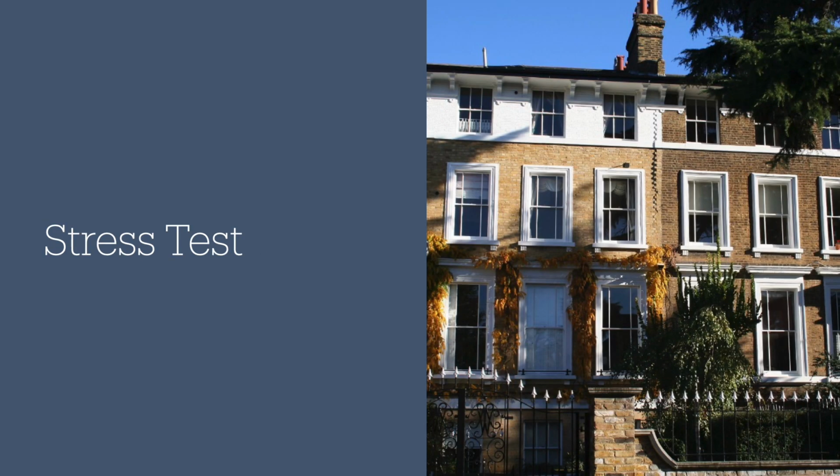Now consider what happens if conditions change. If interest rates rise, your mortgage costs increase. If you have a longer void period, income drops further. A property with strong margins can absorb this. A tighter deal may start to feel very uncomfortable.